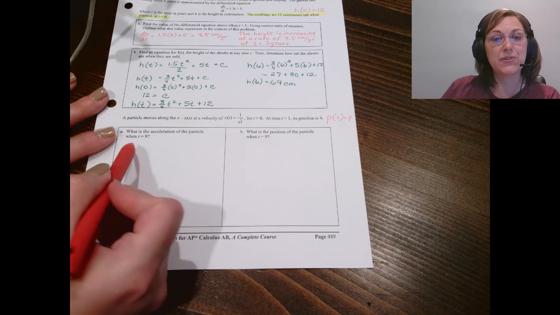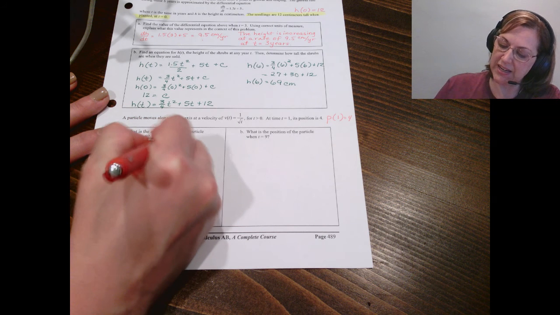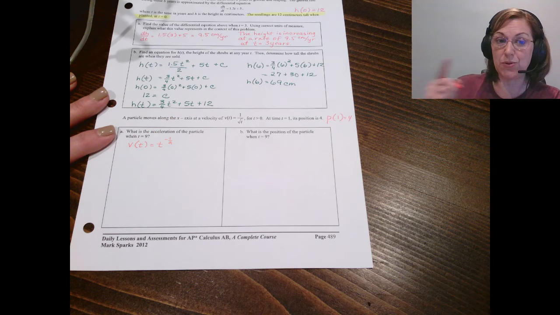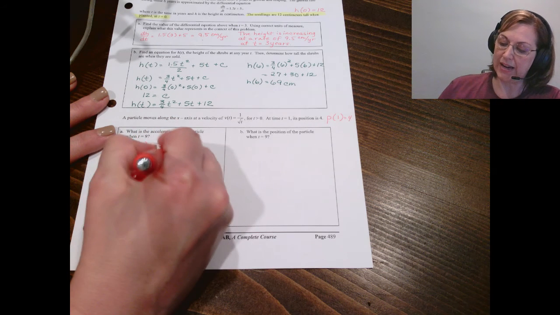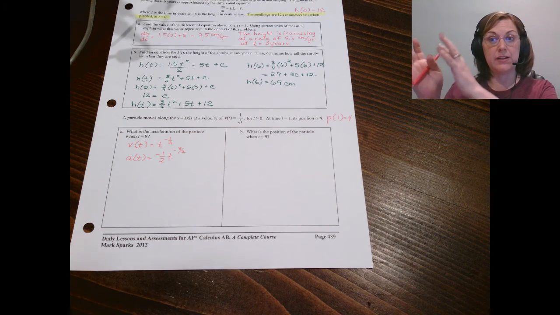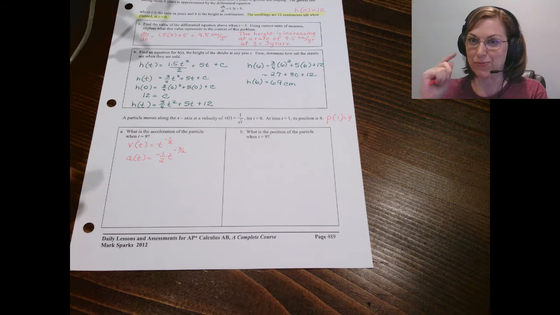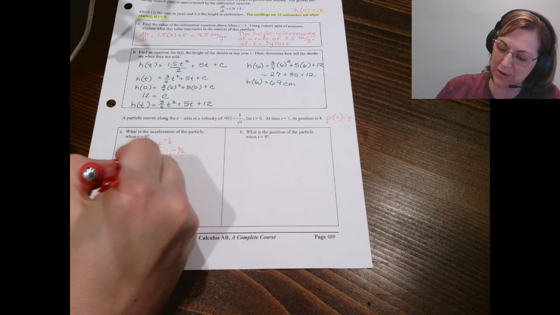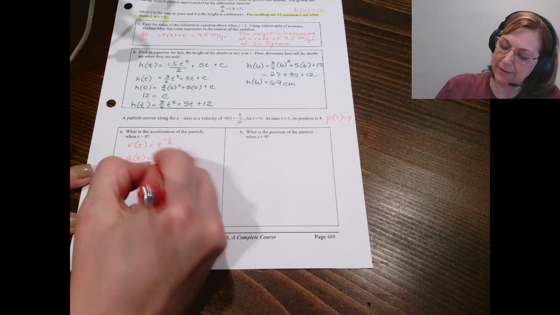We're asked first for the acceleration. So if you have velocity and you're going to acceleration, that's derivative. So we're told the velocity is t to the negative 1/2. So if we do the derivative, we're going to get negative 1/2 t to the negative 3/2. Remember, take the power, bring it in front, decrease the power by 1. Don't forget your derivative rules just because we're doing antiderivatives. Then we're going to plug in 9.